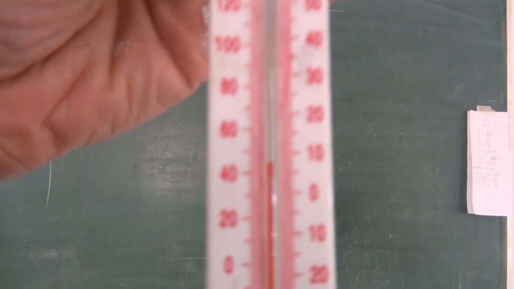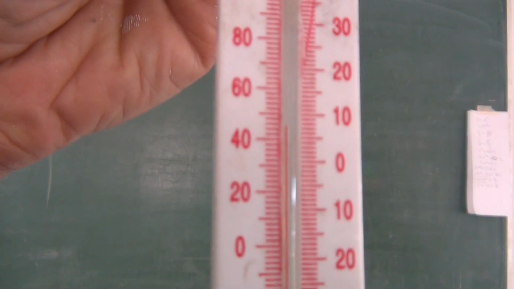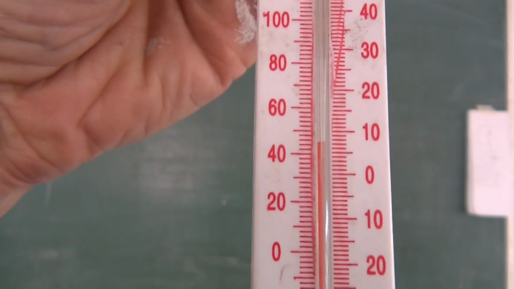So, here you go. Nice kind of warm day at like 45 degrees in my house, but I'm nice and warm because I got a good jacket.